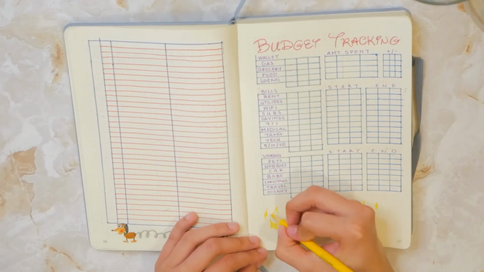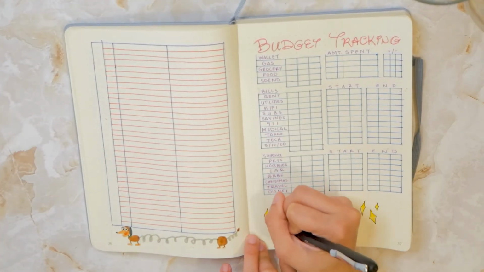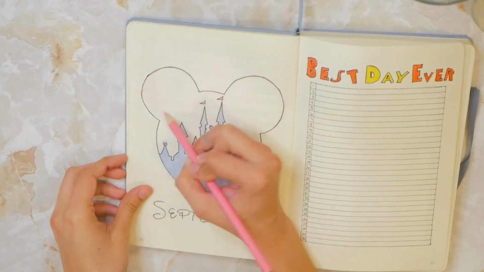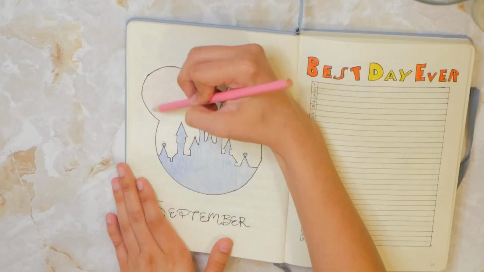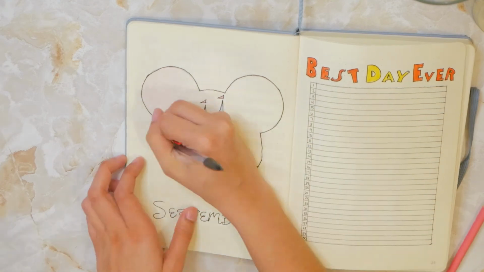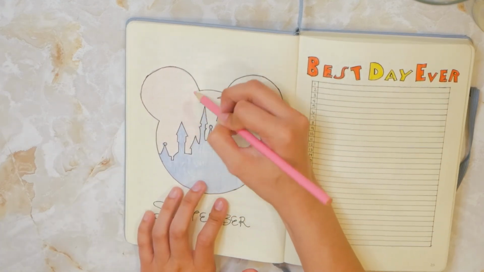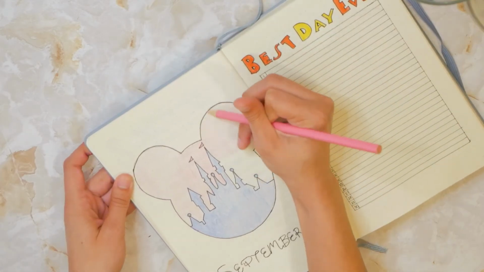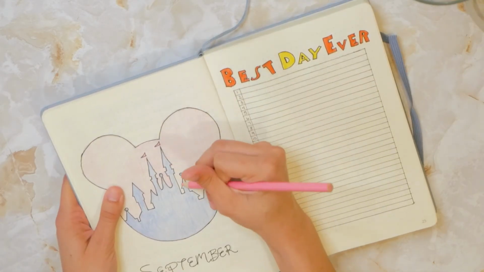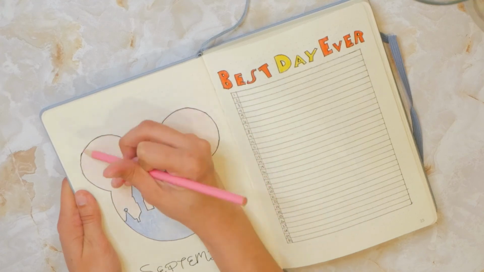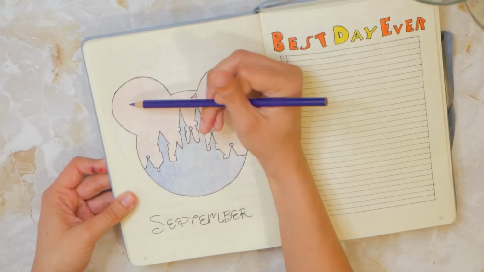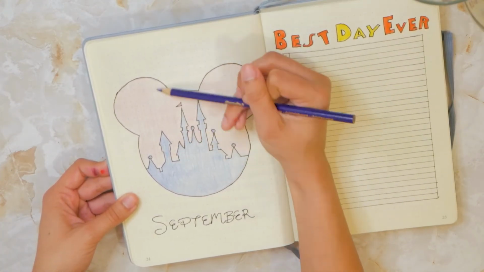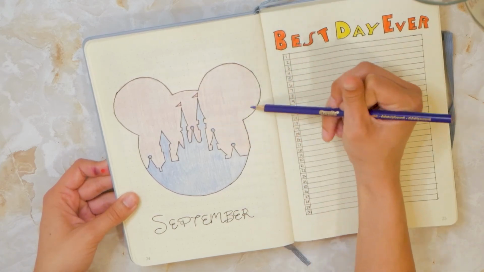And here I'm just adding some little sparkles for the Disney touch. And then I'm going back into the cover page and making almost like a sunset background. I use pink and purple to create the sky. And I didn't color it too intensely because I don't want it to be super crazy. But I think it turned out so cute. I don't know why Magic Kingdom just gives me those vibes.